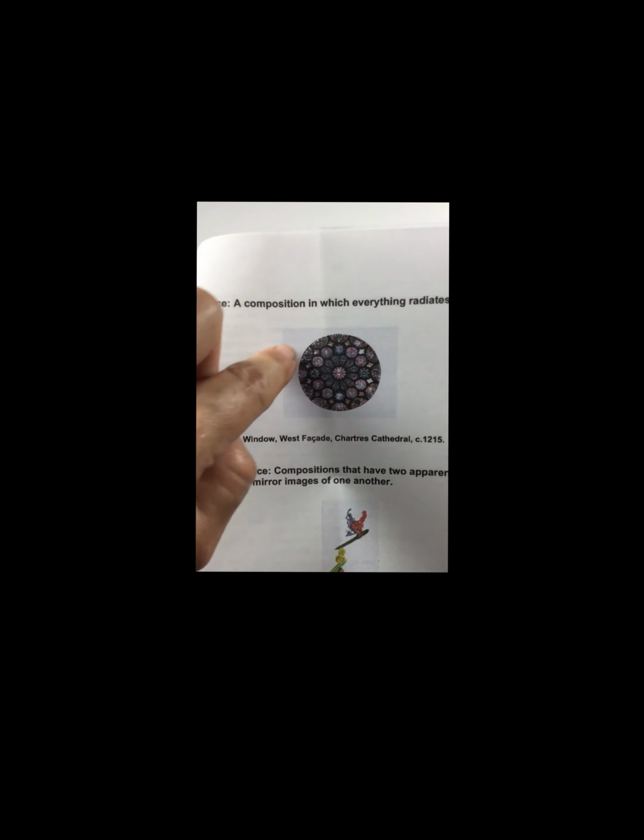Radial balance is in a circle. An example here where everything radiates outward from a central point is the rose window from Chartres Cathedral, often seen in Gothic stained glass. And this is from 1215. So when it's in a circle, it's called a rose window, and you move inward towards the center.